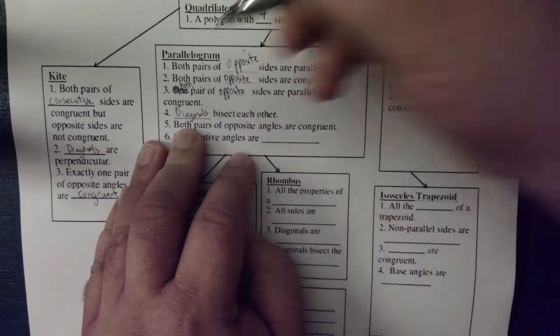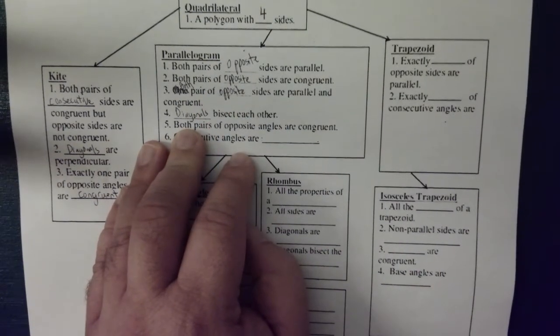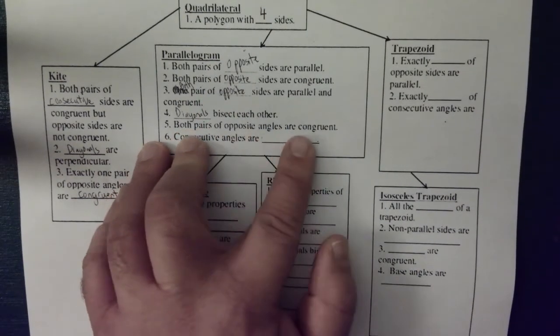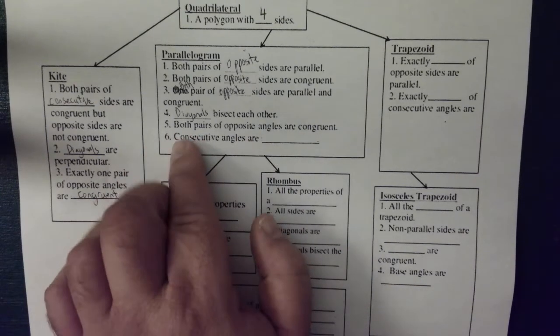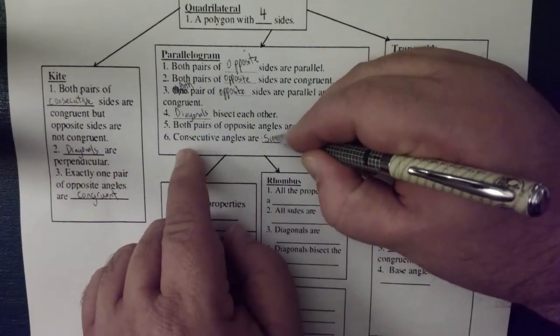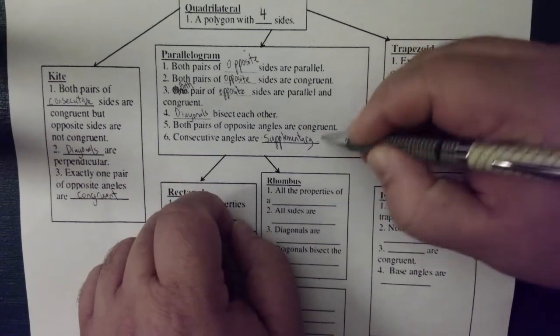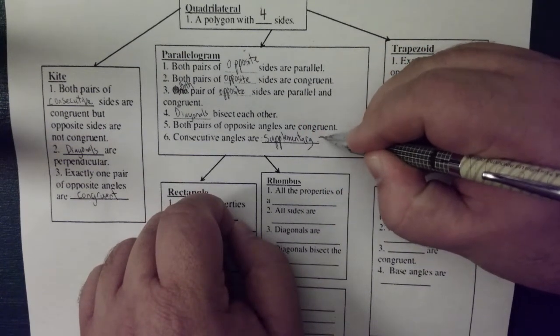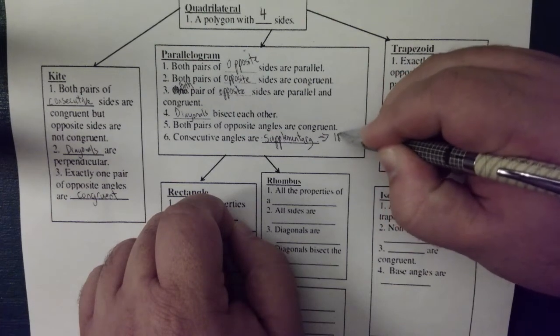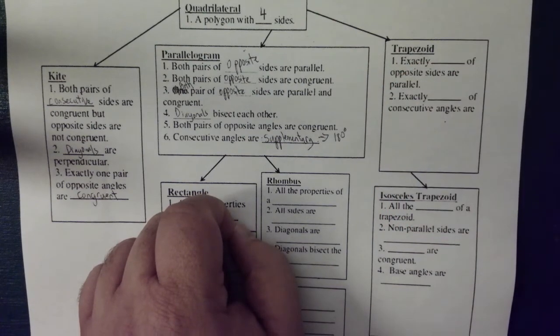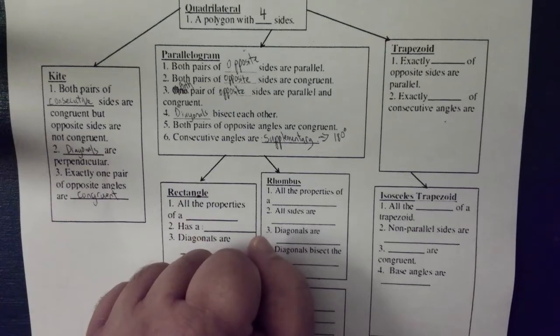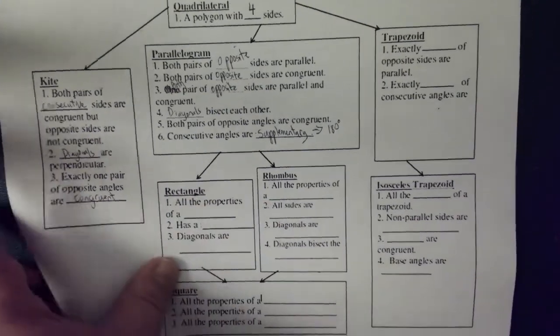Diagonals bisect each other. Both pairs of opposite angles are congruent, and consecutive angles are supplementary. That is the big one that everybody misses. Remember, that means they equal 180 degrees. Consecutive angles are supplementary.